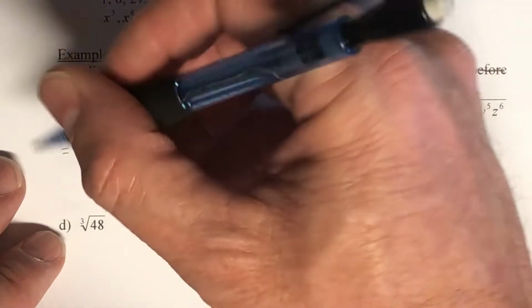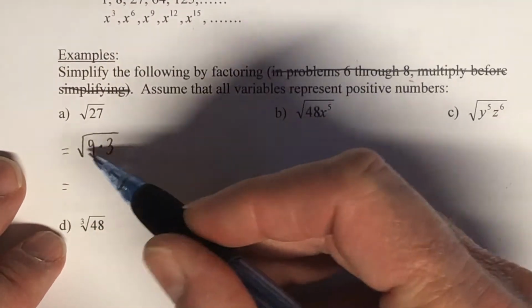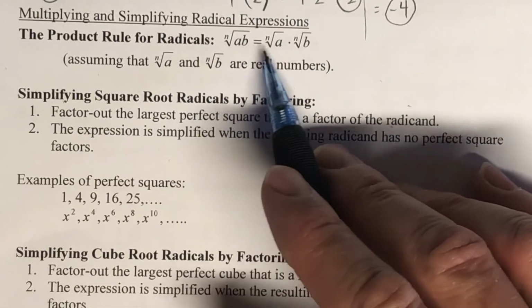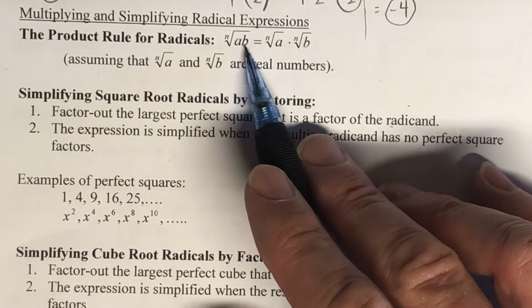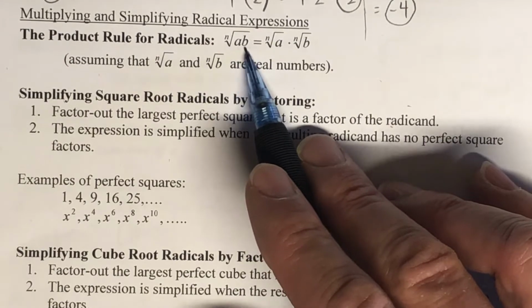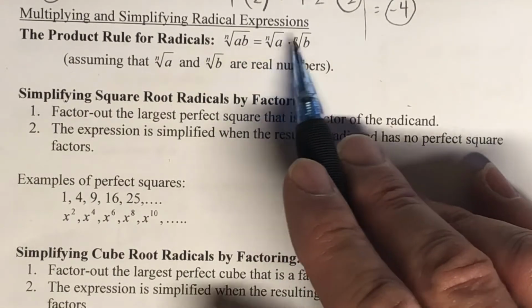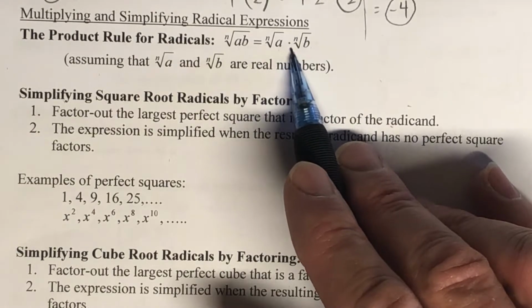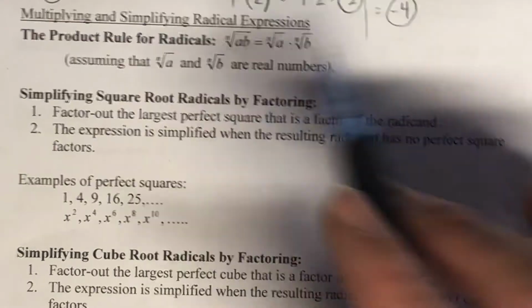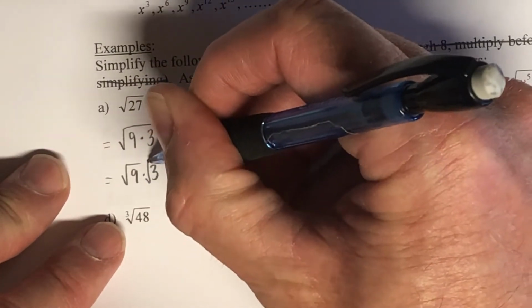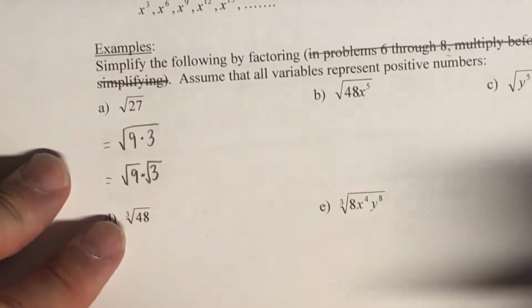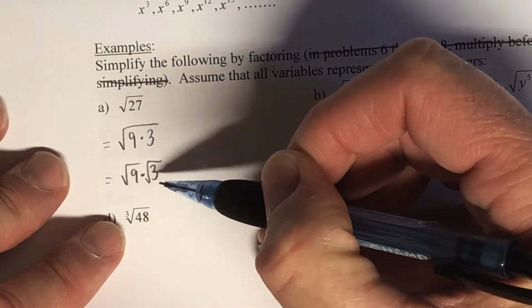The second step is to then split apart these two radicals. As it says up here, if you have 9 times 3, it has to be multiplication. It can't be 9 plus 3. 9 times 3, you can split it up so you have square root of 9, square root of 3 with multiplication in the middle. Okay, so let's do that. Square root of 9, square root of 3. Now you have 2 separate radicals.